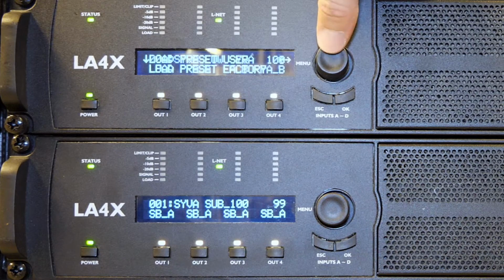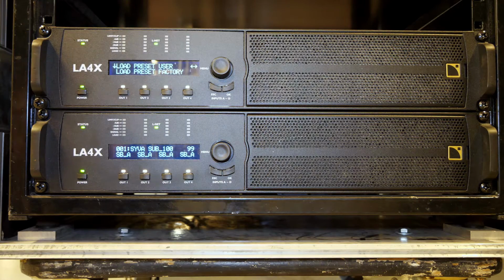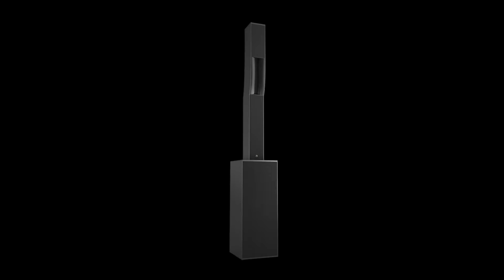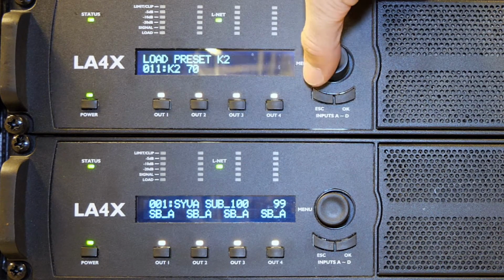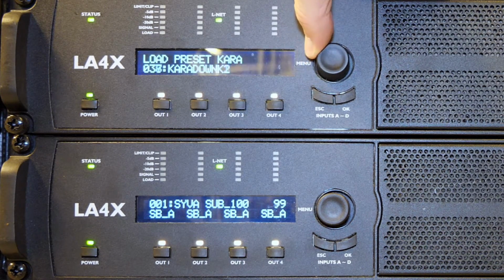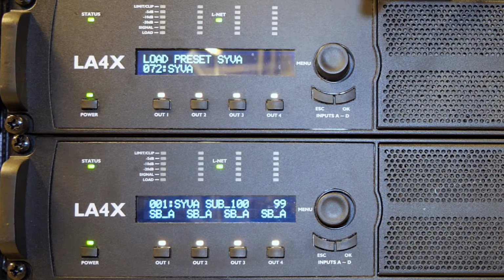We can go into the menu and there are presets that we can load. So because this amplifier is made by Acoustics, it contains presets for all of their speakers. So if I am going to use this system with, for example, Siva by Acoustics, I can go to load preset factory, and then I just scroll through until I find the configuration that I want to use. And there we go. I found it, number 72, Siva.